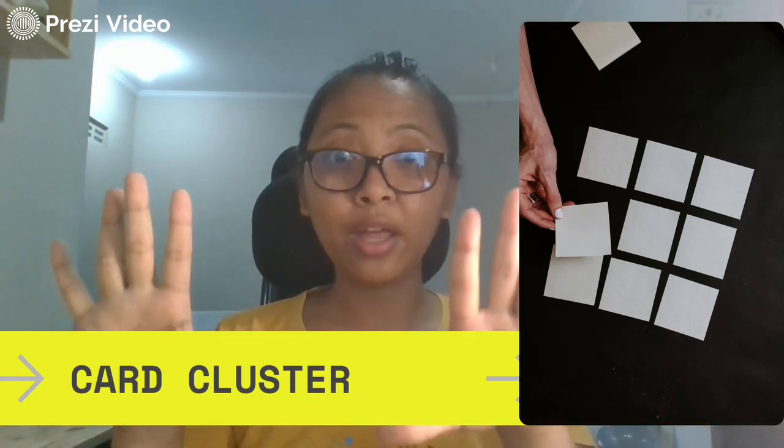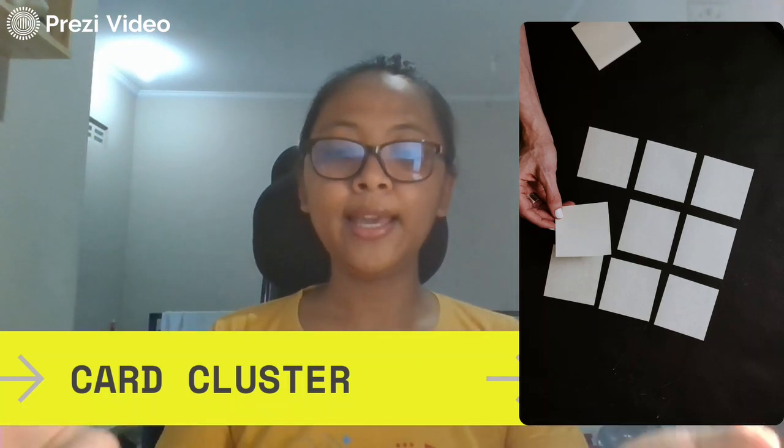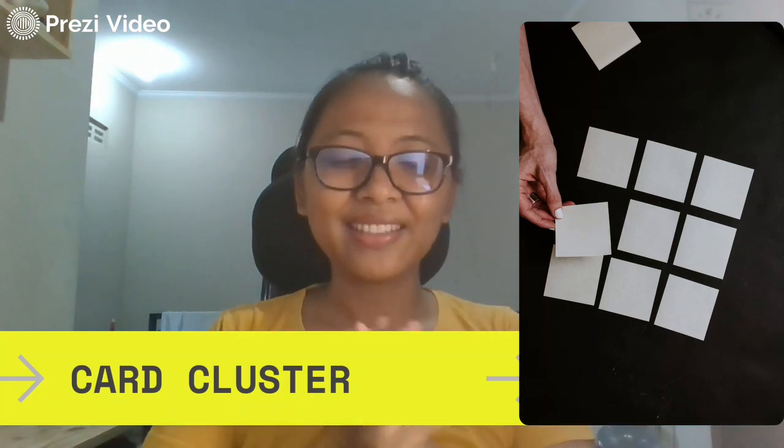So these solutions link to other solutions, or they are actually similar in some way. That, for example, is card cluster.